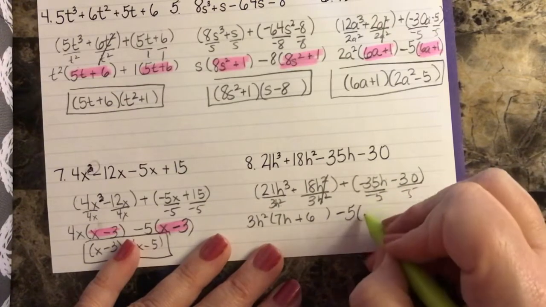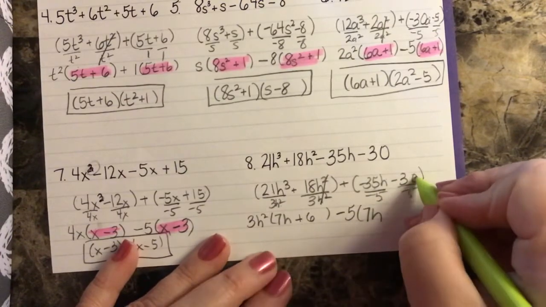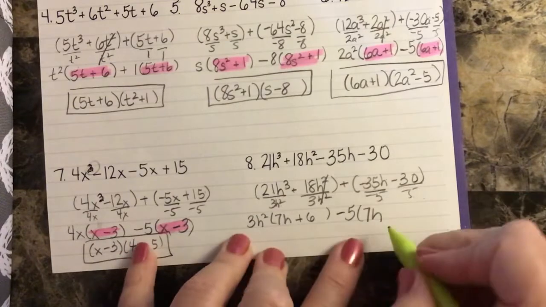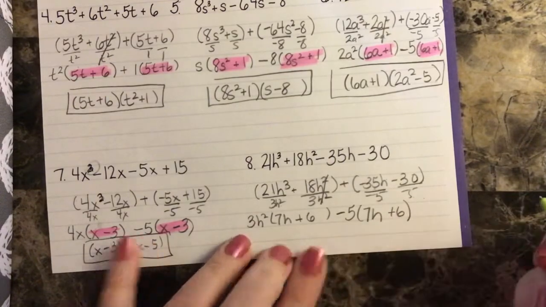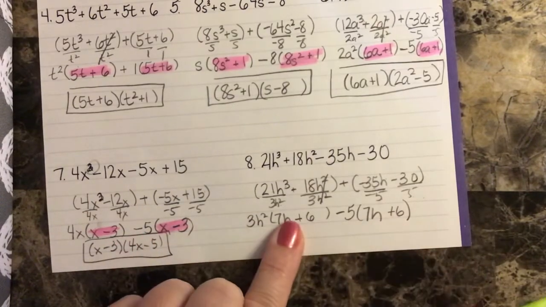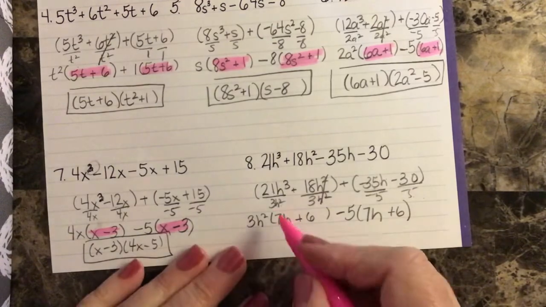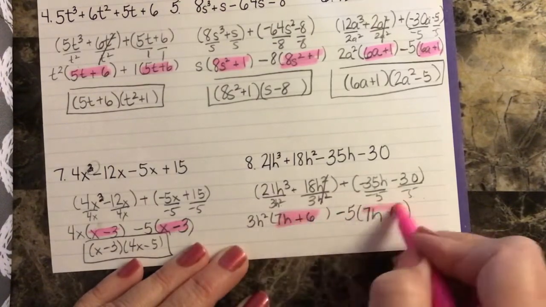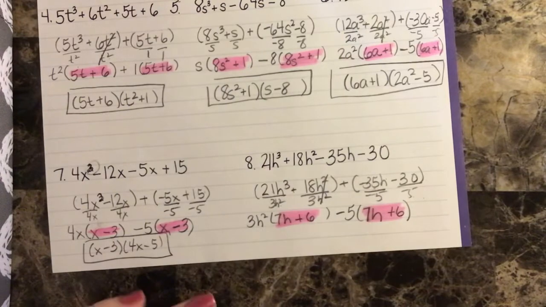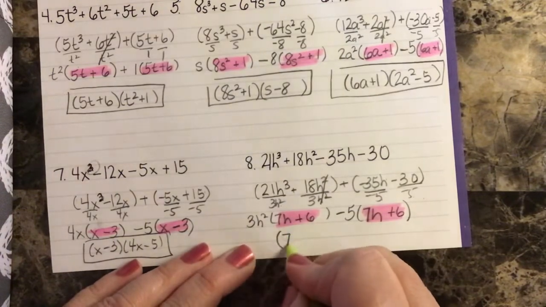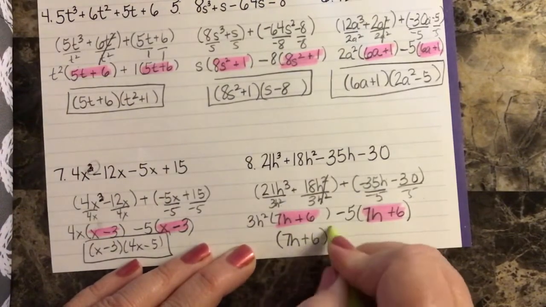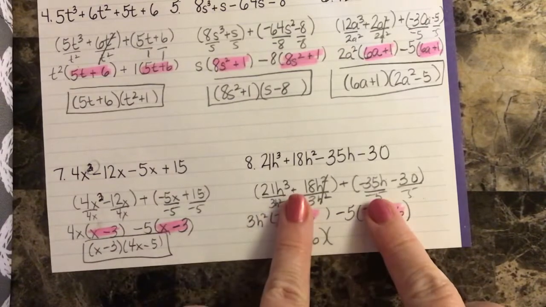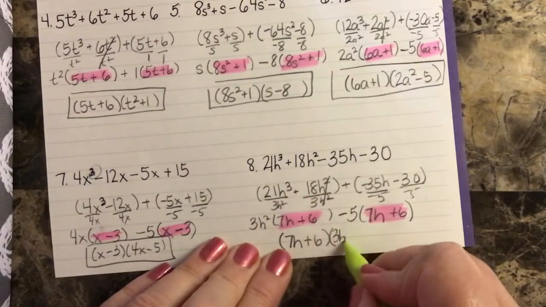-35h divided by -5 is 7h. -30 divided by -5 is +6. It did work. These are the same. So my answer is going to be 7h plus 6. And then when I take away what's the same, 3h squared minus 5.